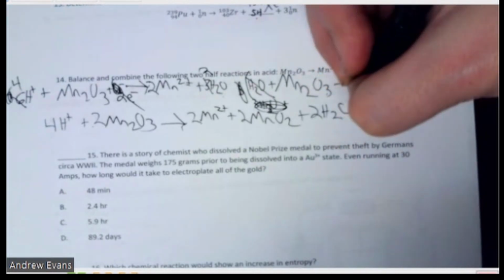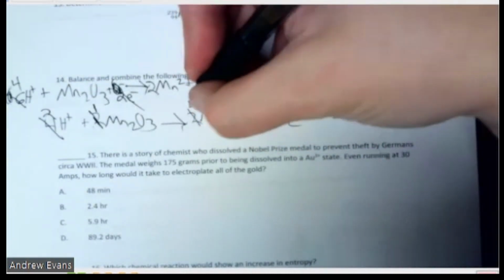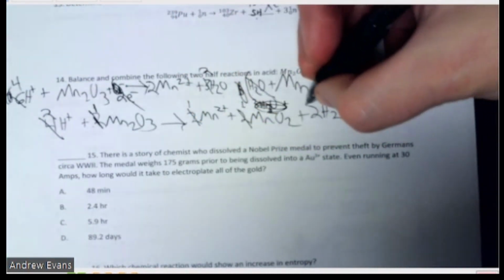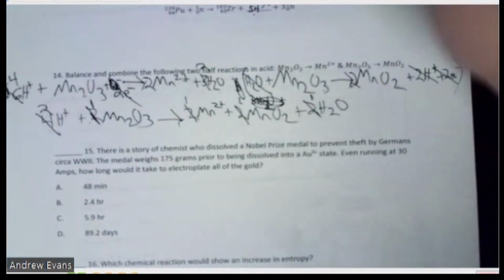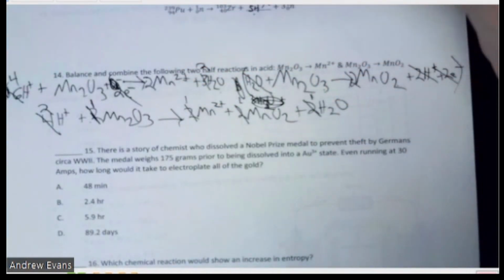Well, you can notice one thing. I can divide everything by 2. So this can simplify down to 2 protons, 1 manganese 3, goes to 1 manganese 2, 1 manganese 4, and 1 water.